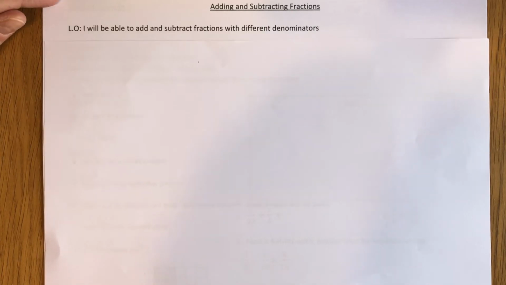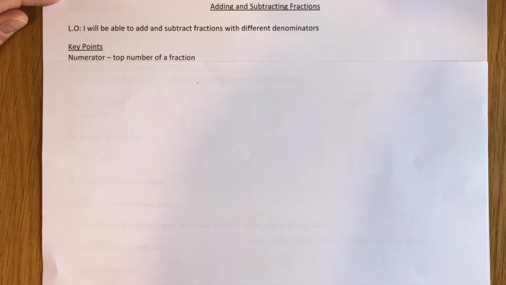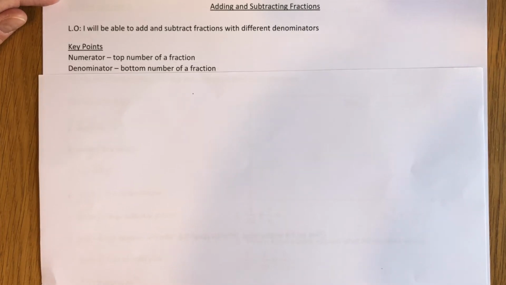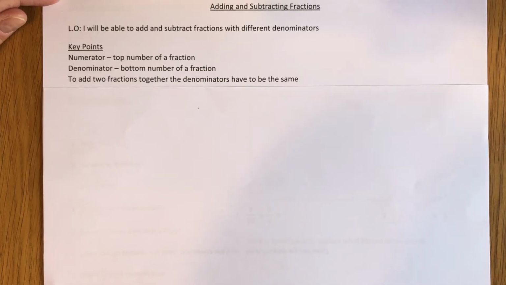Adding and subtracting fractions. Our learning objective for today is: I will be able to add and subtract fractions with different denominators. Some key points that we need to know before we start is that the numerator is the top number of the fraction, the denominator is the bottom number of the fraction, and to add two fractions together the denominators have to be the same.